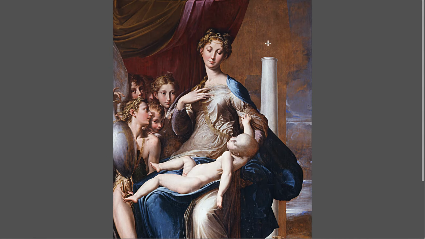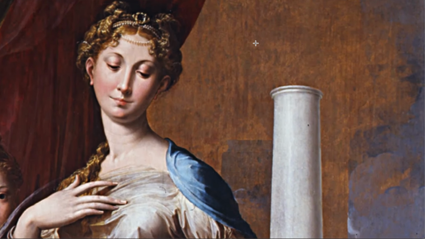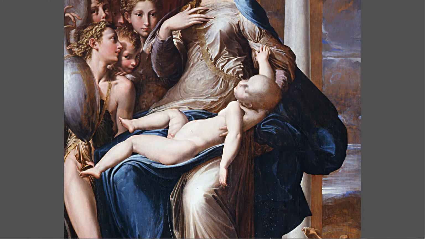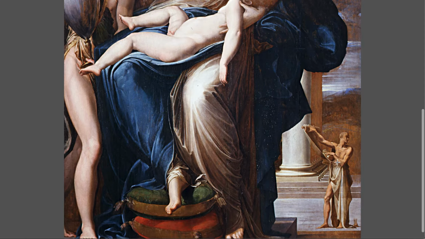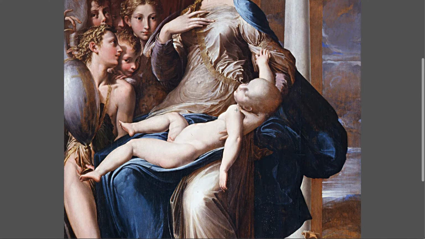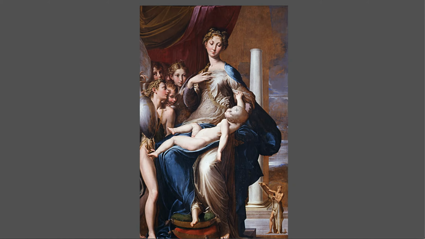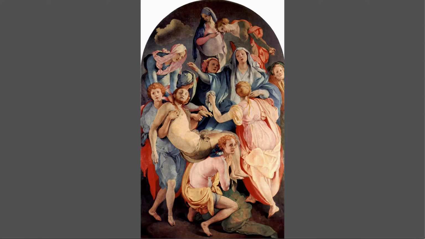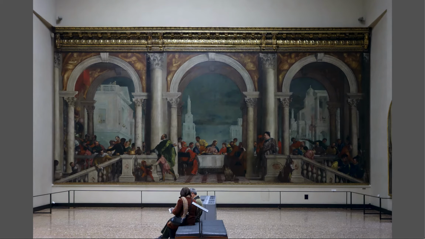There's also an unfinished area over here that was never painted. Presumably, this is the sky up there, and we don't know just what the relationship of this figure is with the scroll and everything. So I just wanted to show you the peculiarness of Mannerist painting isn't limited to just the Pontormo here. Okay, let's look back to the Venetian artist.